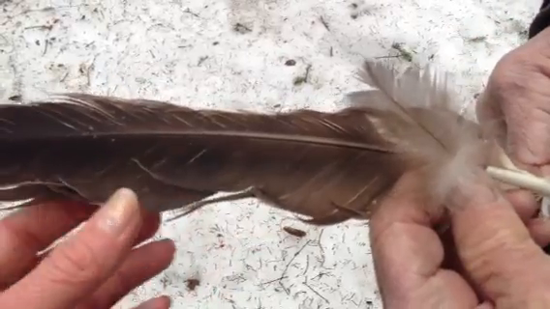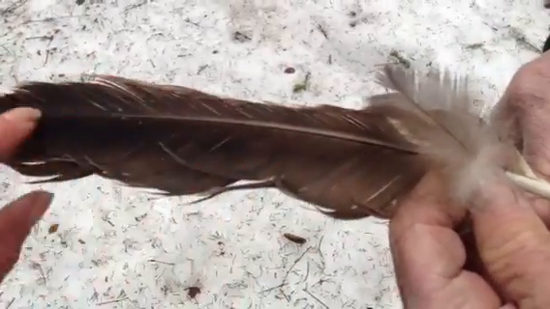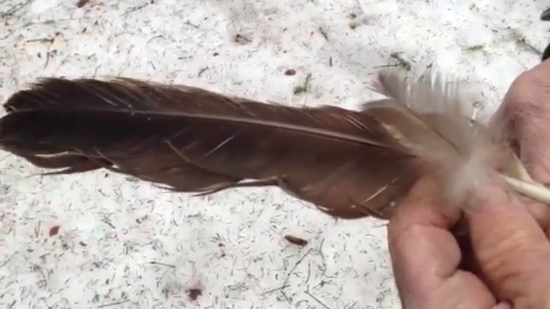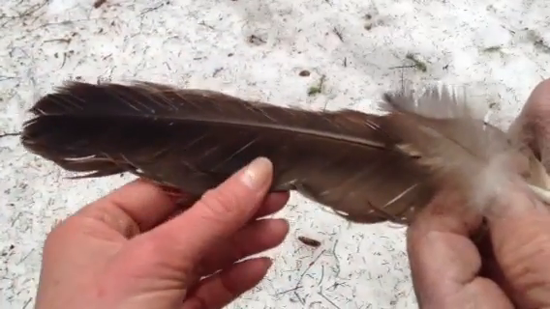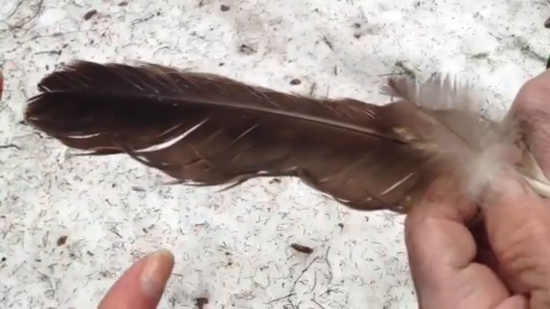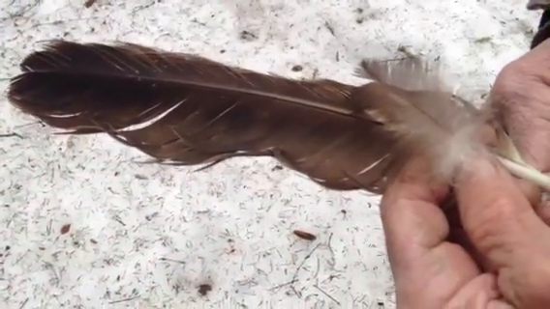A goose feather will be more just all one color, and if it has any vermiculation, it'll be very, very minimal. A raven feather, which is commonly misidentified as an eagle feather, is darker, and they're all black. They don't have any other color, no lighter color with them.